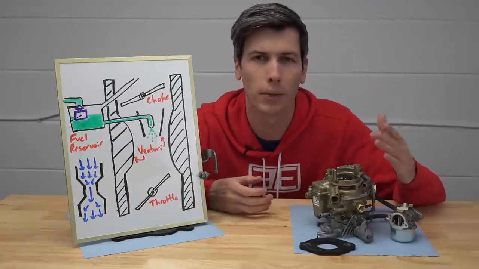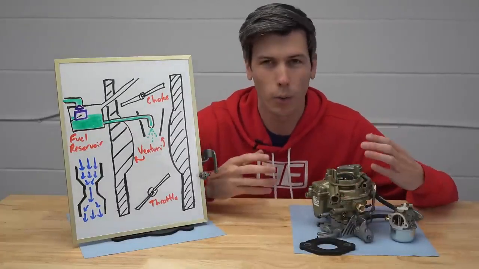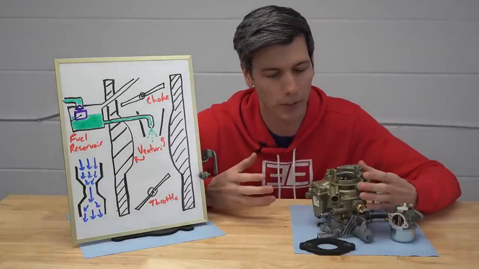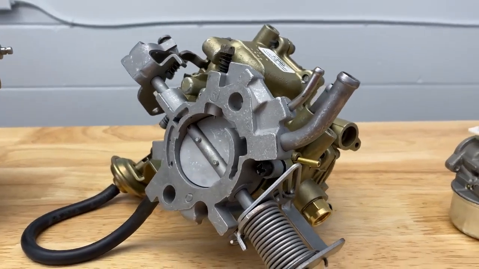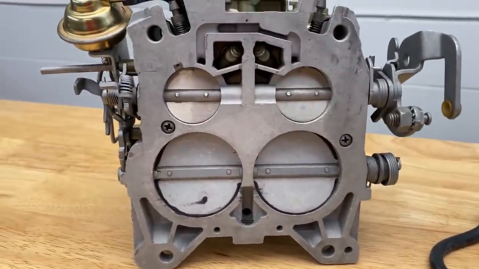Well, the carburetor simply sees more air going in, so it injects more fuel. Now, there's also a bit of a downside to its mechanical simplicity because you really don't have much control over that air-fuel ratio. Now, you can have multiple barrels within a single carburetor.